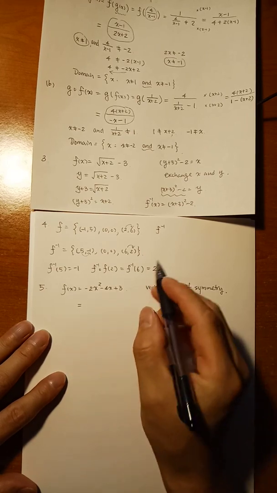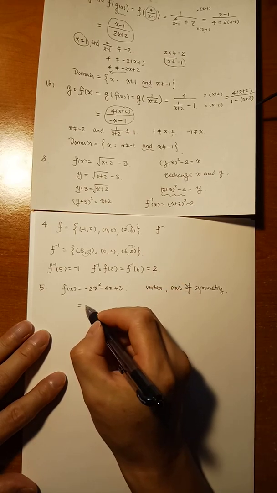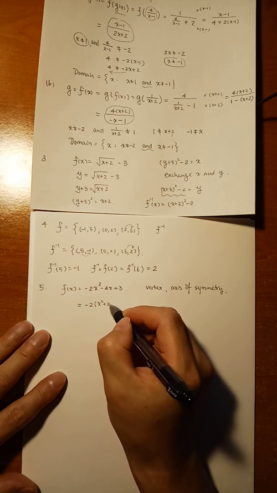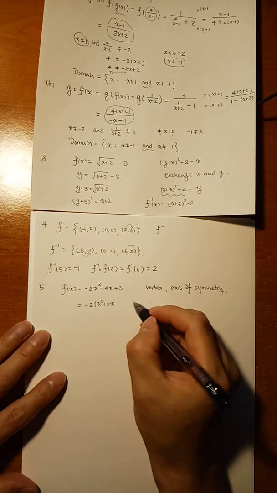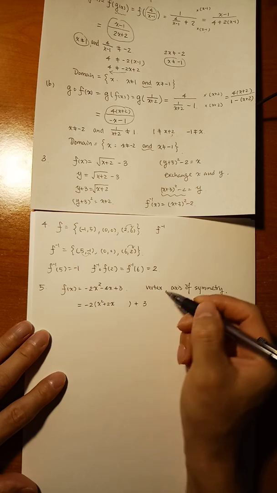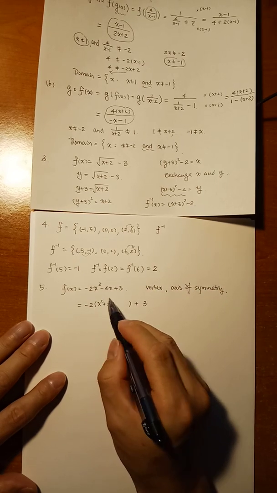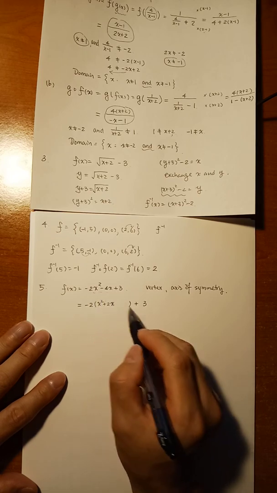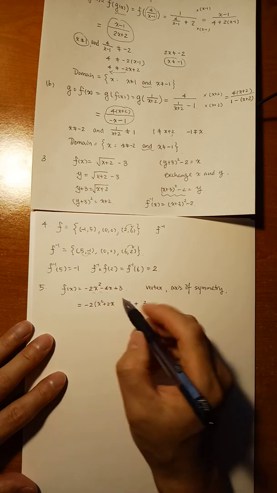So it's like the following. You factor out the negative 2, you get x squared plus 2x. All right? And plus 3, you just add plus 3. Check here. I only factor out the 2 from the first two terms, the x terms. The constant term, I do not put it in.